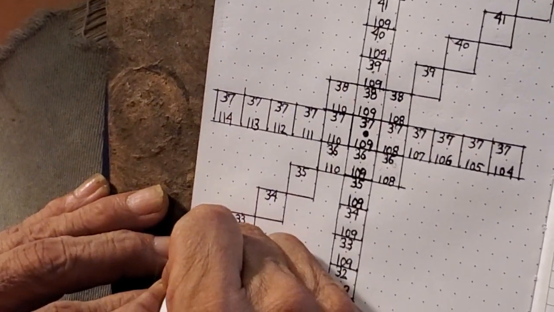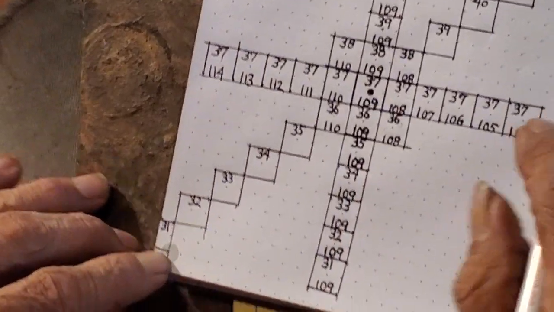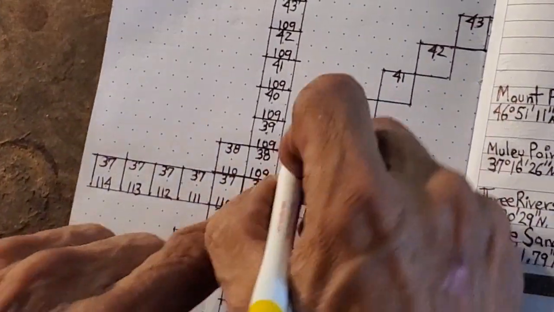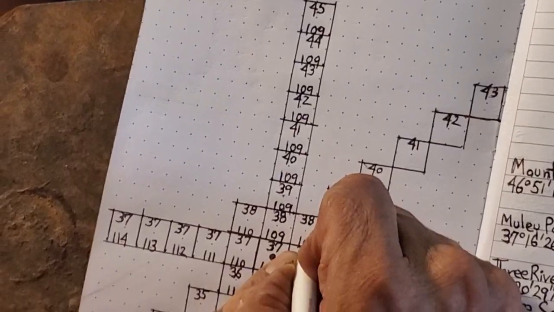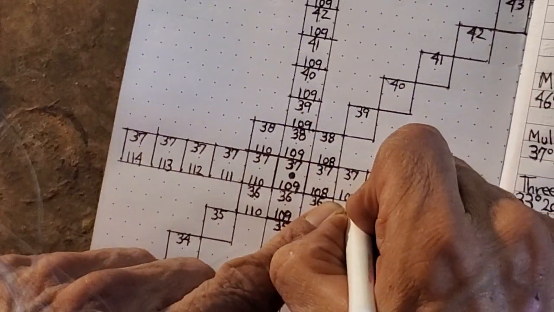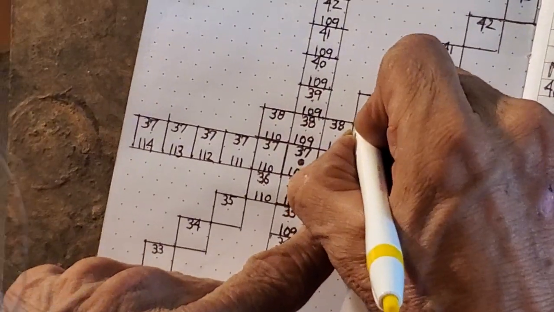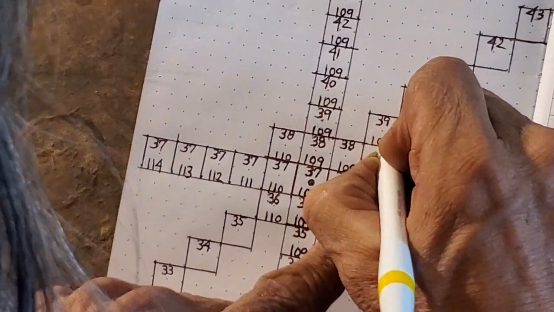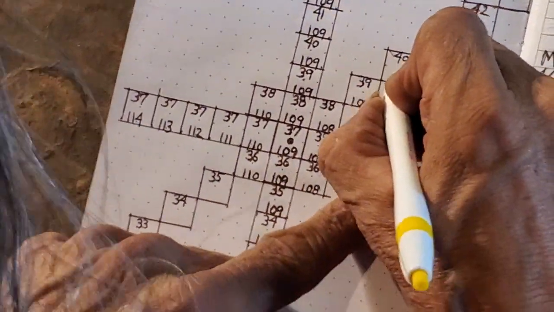Because that represents the next square box below it. Okay, now 109, 108. So it's going in reverse, right? Okay, so now you're doing the longitudes. All I do is 107. It's numerical, really. What I'm doing is showing you mathematically why I'm doing it.